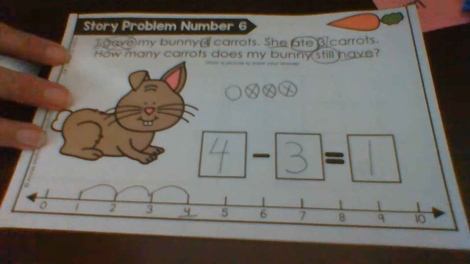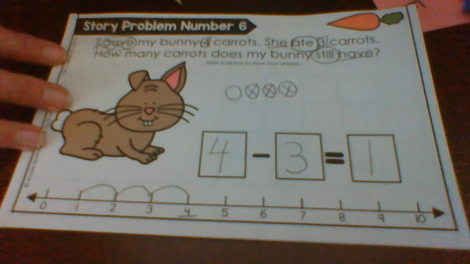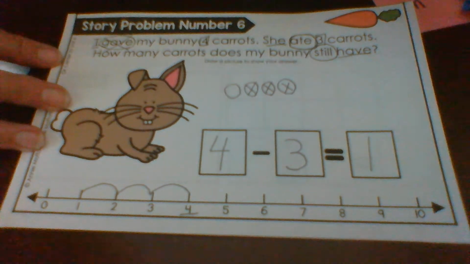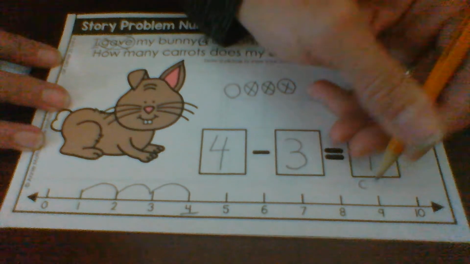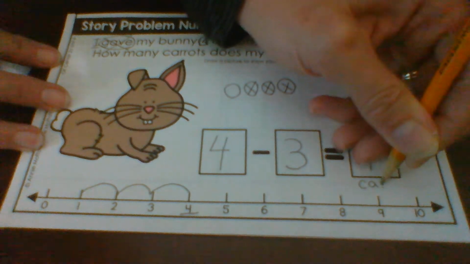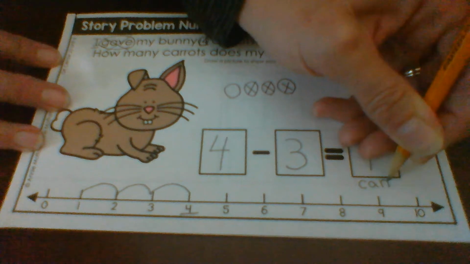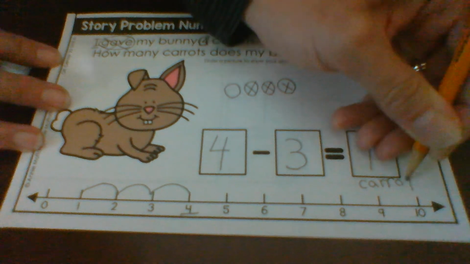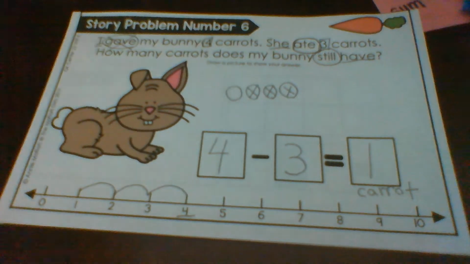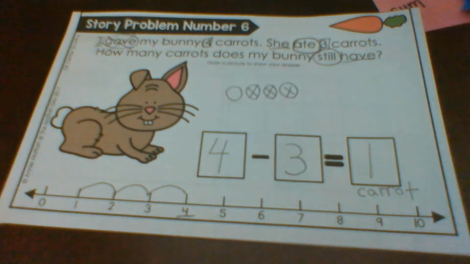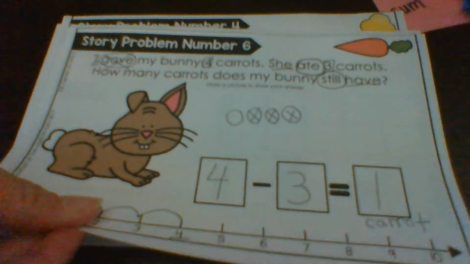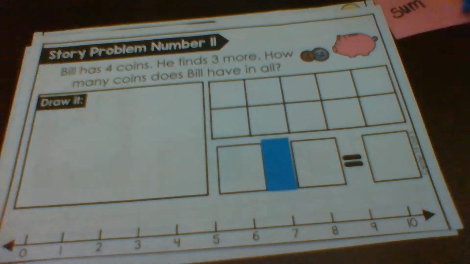Uh-oh, Mrs. Gibbs forgot her label on the last one. What does she have left? 1 what? Good, 1 carrot. You guys scream that out next time, okay? If I forget it, say, you forgot your label, Mrs. Gibbs. Mrs. Gibbs, 1 carrot. All right, you guys are doing awesome.